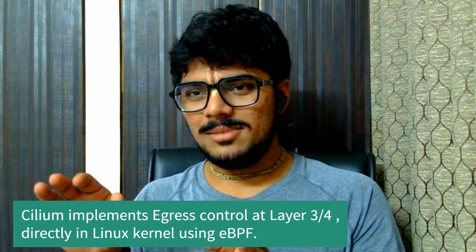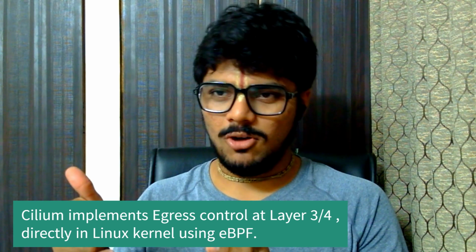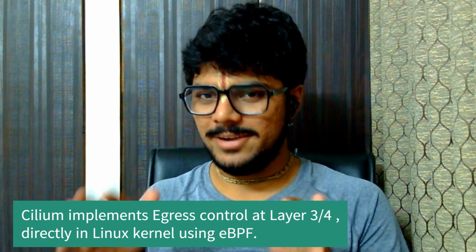So, the Cilium Egress Gateway API, let's try to understand it. Cilium functions on the basis of layer 3 and layer 4 of the whole network, which directly communicates with the Linux kernel using eBPF. So it's a lot easier to implement in your operating system.